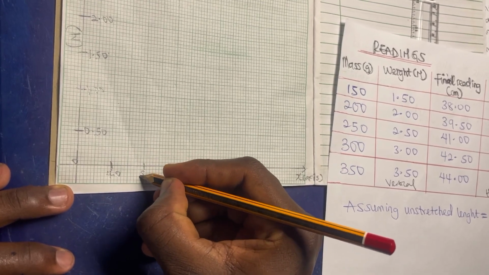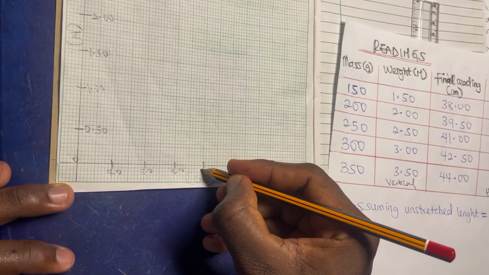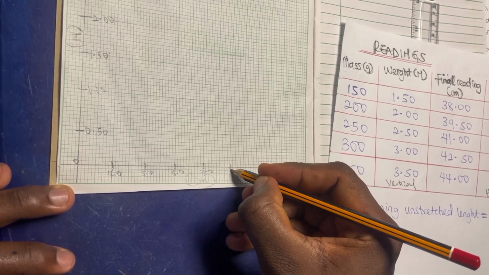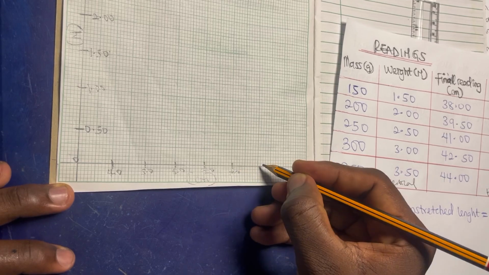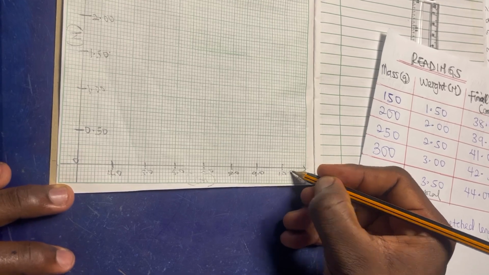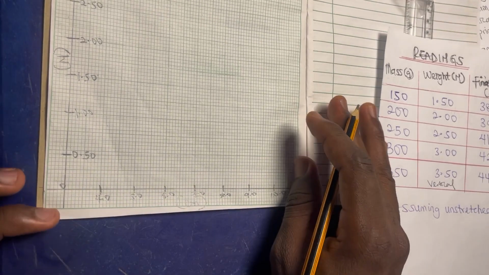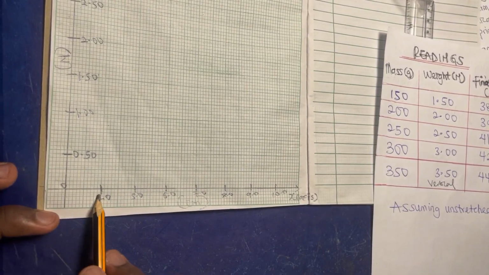Then here will be 5.0. Here will be 6.0. Here will be 7.0, 8.0, then 9.0, and here is 10.0. So as you can see, the scale will now be 2 centimeter. If you measure, here is 2 centimeter, representing 1 unit.